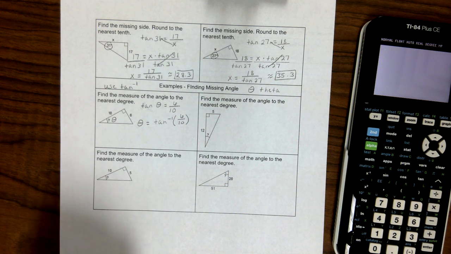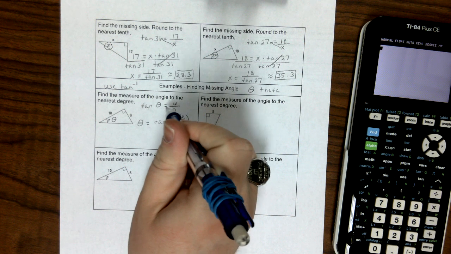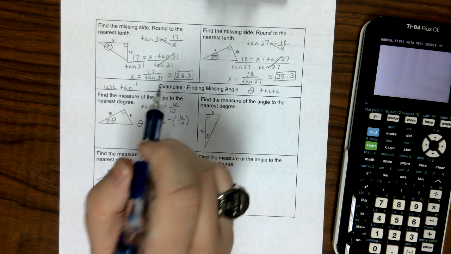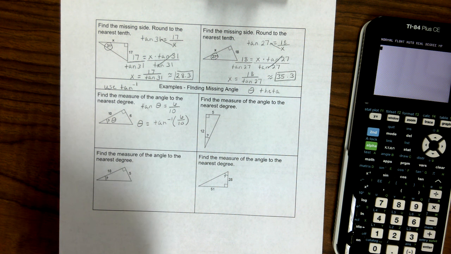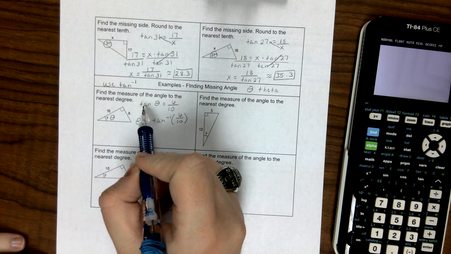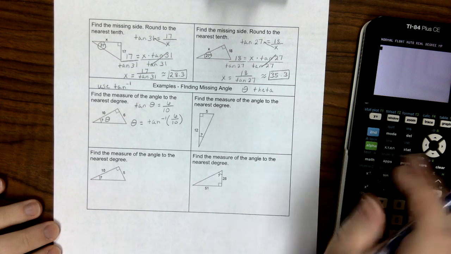The official way to do it is you would write inverse tangent on both sides, and on this side it's going to cancel out, and then you leave it over here. You can think of it as if you have 2x and you're trying to get rid of the 2, you simply divide by the 2. That's the same idea. But I think this is cleaner, so just drop tangent over here and make sure you put tangent inverse on the other side.